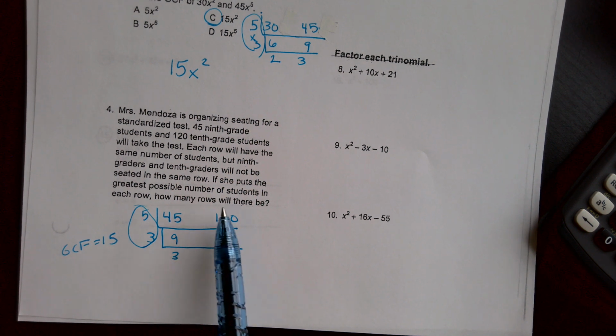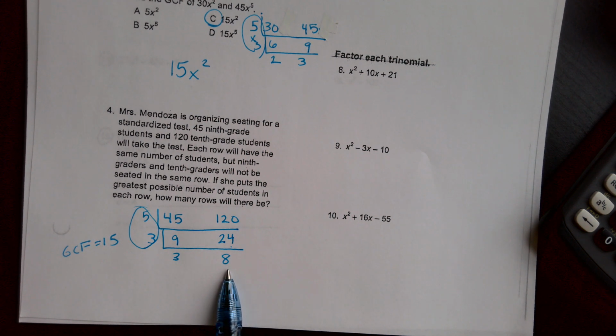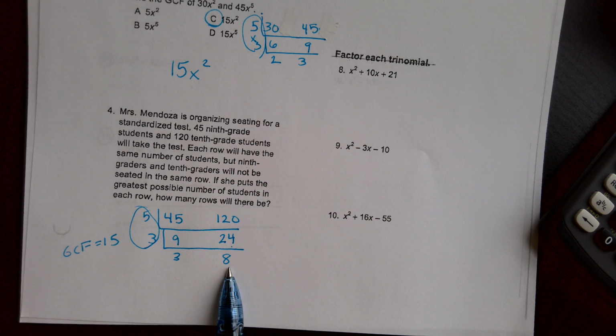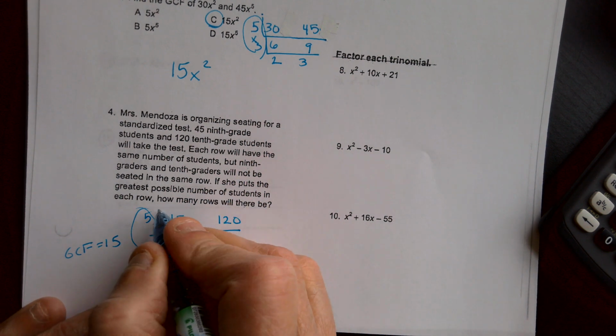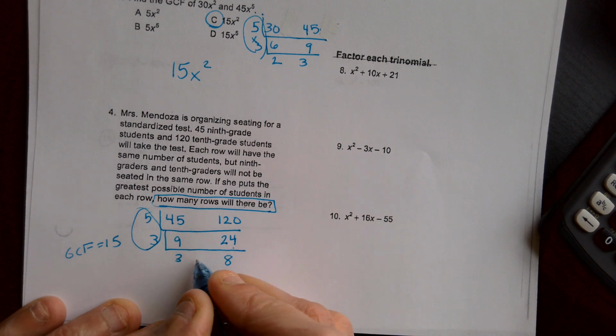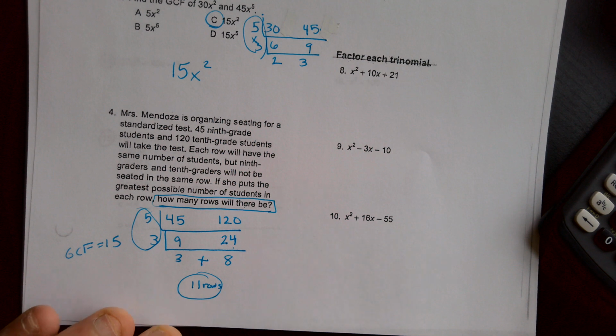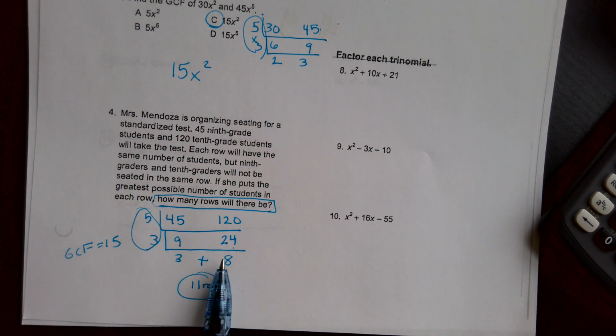3. If I split the 128 10th graders up by 15s, what will I get? 8. In the long haul, how many total rows will there be? Because that's what the question asks. How many total rows will there be? 3 plus the 8, 11 rows. Okay, there'll be 3 rows of the 9th graders and 8 rows of the 10th graders. But they'll all have the same number in the row, which will be 15.